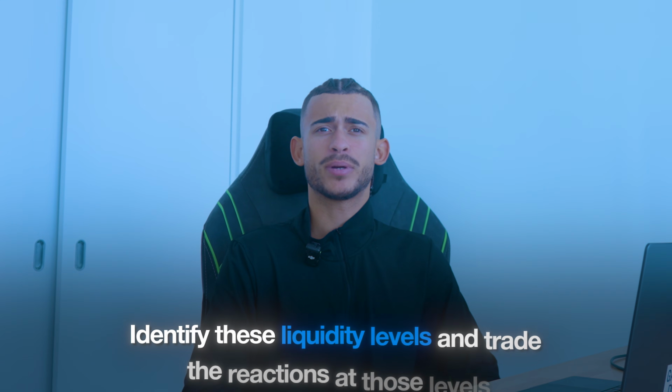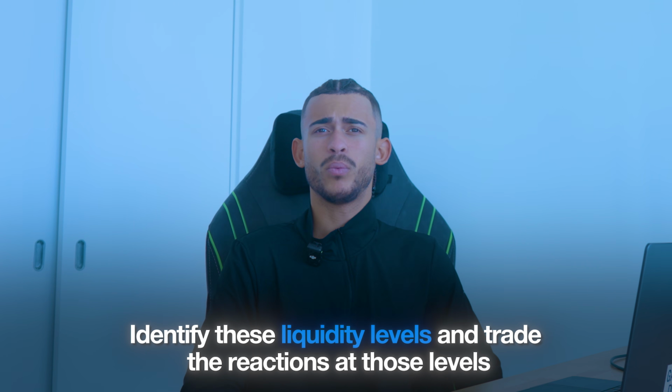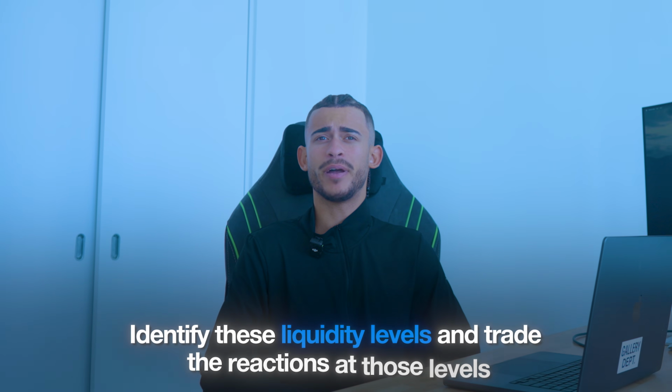So our job is simple. Identify these liquidity levels and trade the reactions at these levels. We are not fighting the banks, we're trading with them. We're following the order flow and we're following the liquidity. And that's why this strategy actually works. It's not based on some random pattern, it's based on how the biggest players in the market actually move price. Now let me show you exactly what we're looking for.